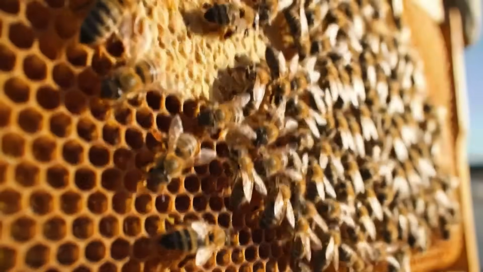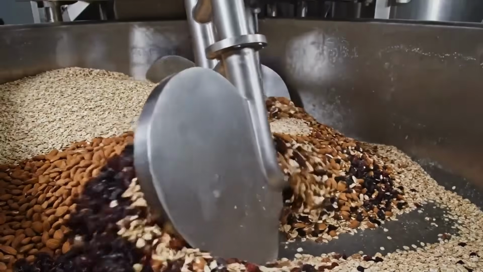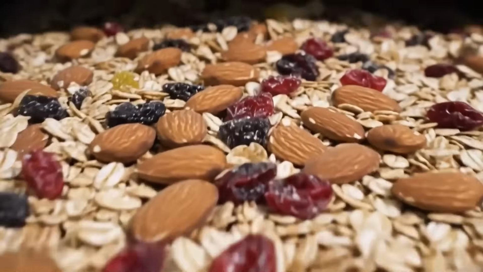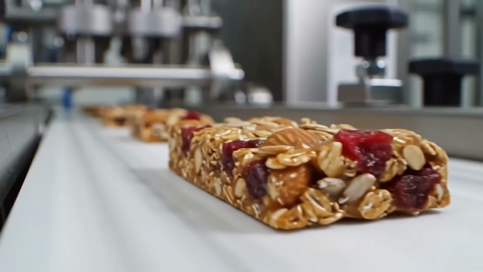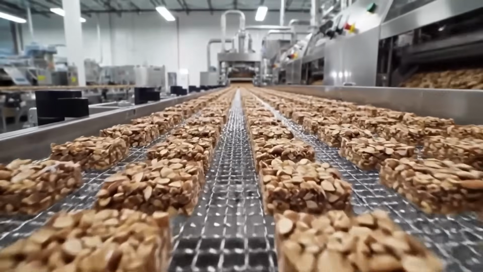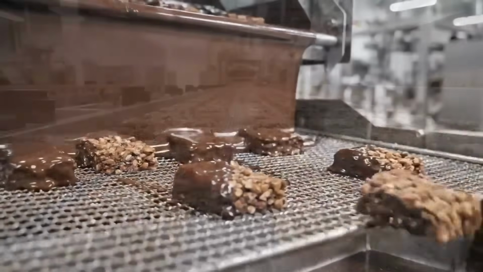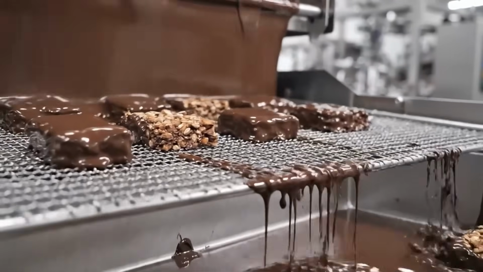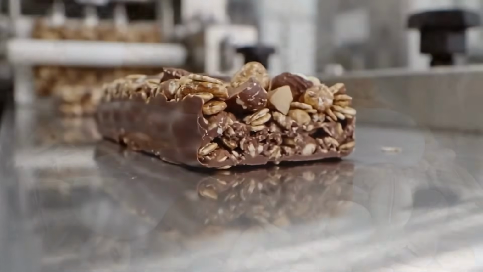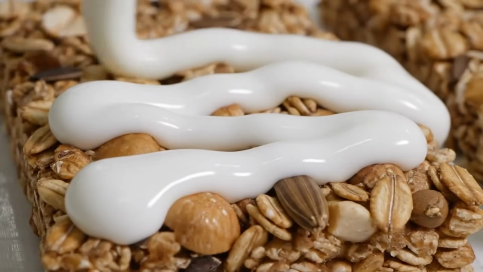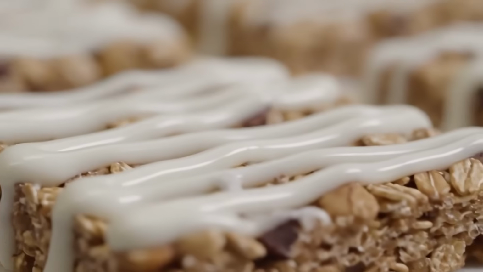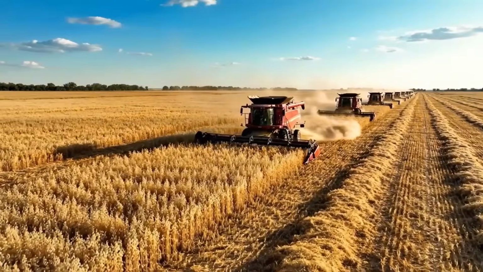Oat bars are manufactured by converting oats and binders into a cohesive slab, setting that slab by baking or cooling, then cutting it, and packaging so texture and moisture stay within a tight window. Production starts with oat preparation because particle size distribution controls chew and structural strength.